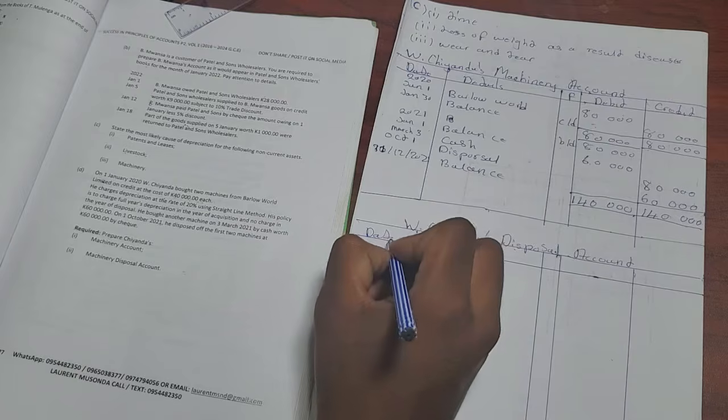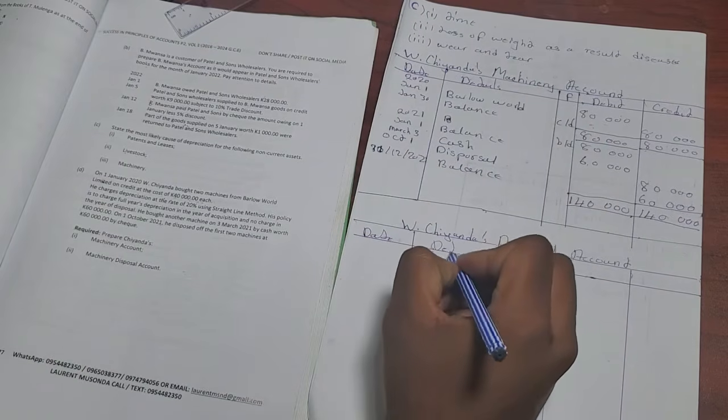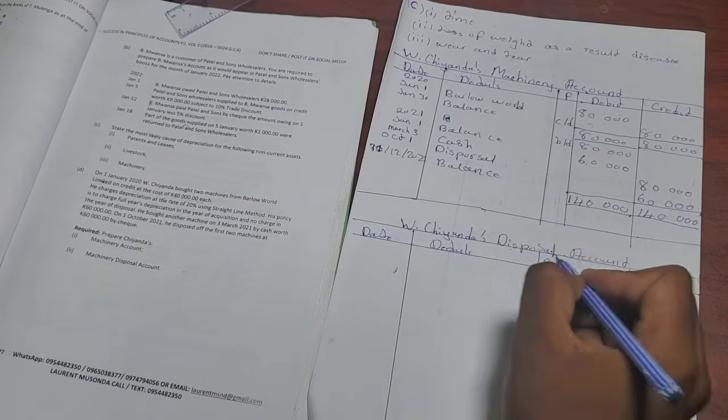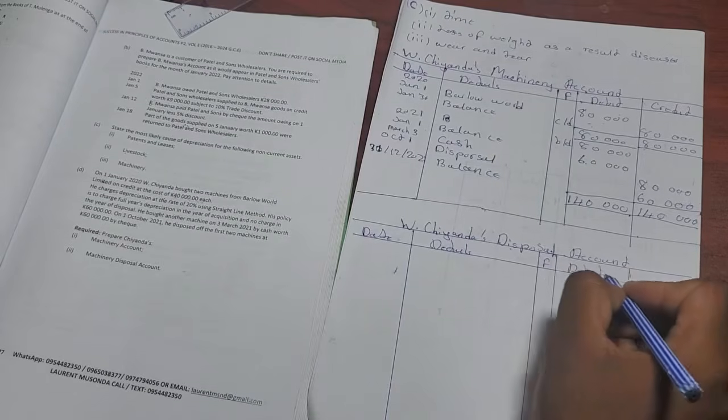Then write date, then details, folio, debit, credit.